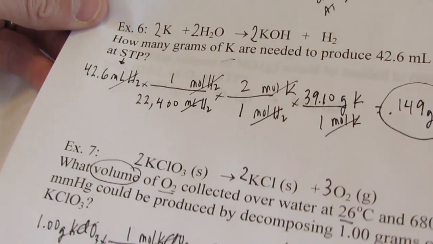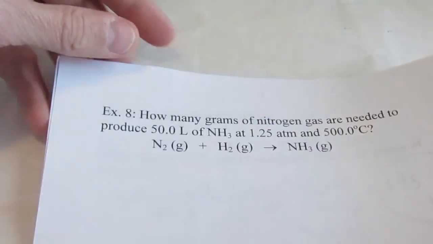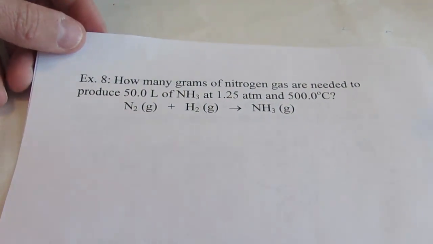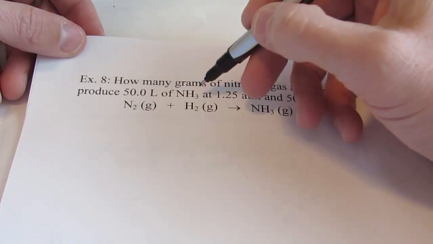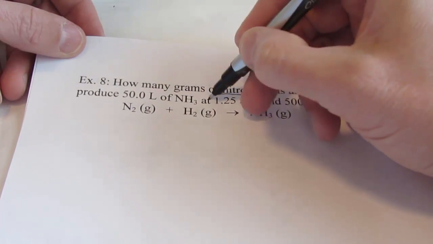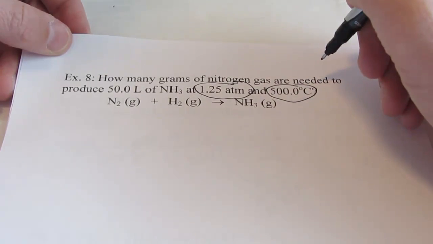We got a couple more here. Don't know if we'll have time to do both of them. We'll get at least one more done for you. Example number 8. How many grams of nitrogen gas are needed to produce 50 liters of ammonia? And we're not at STP again. 1.25 atmospheres and 500 Celsius.